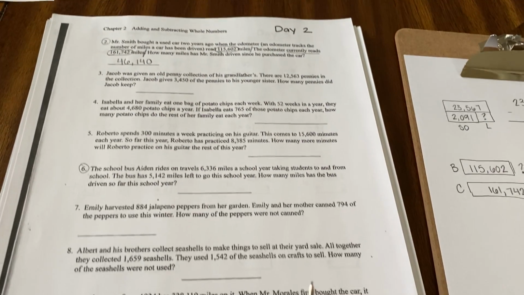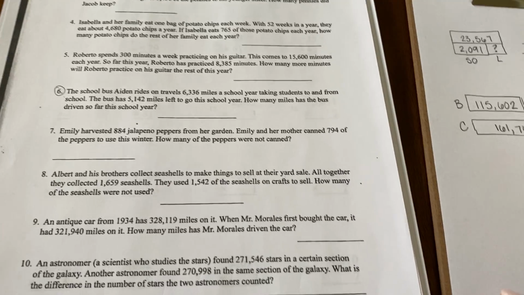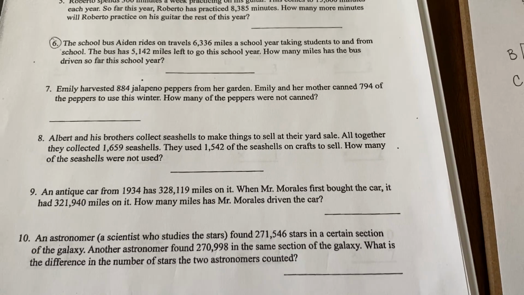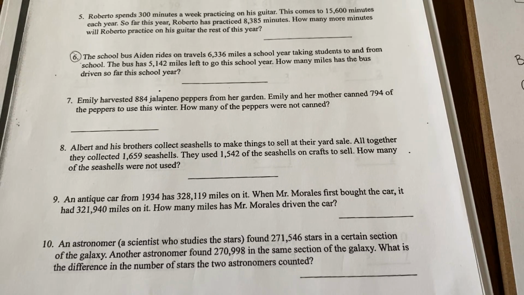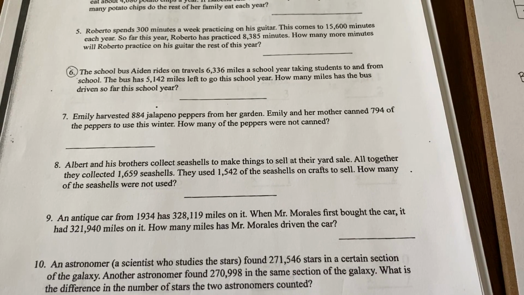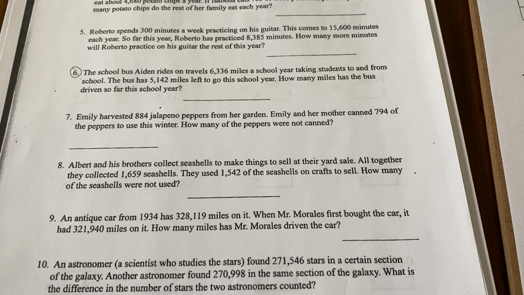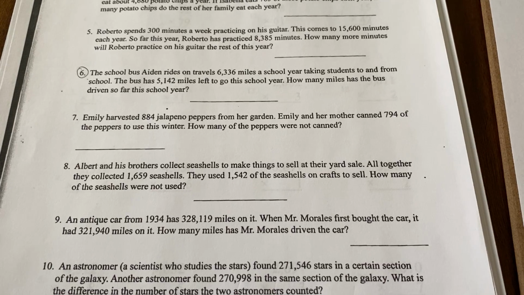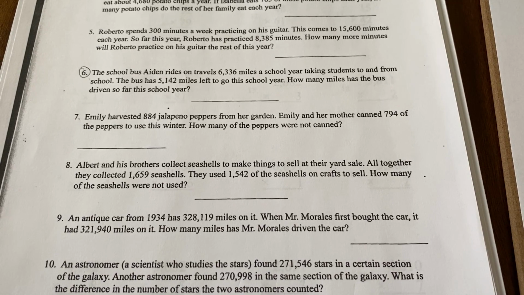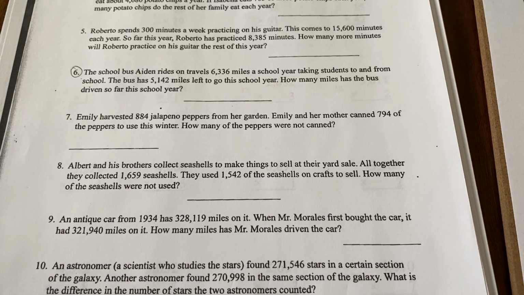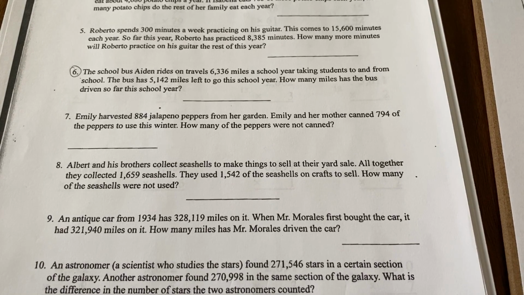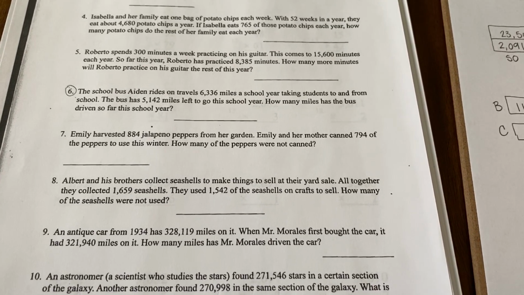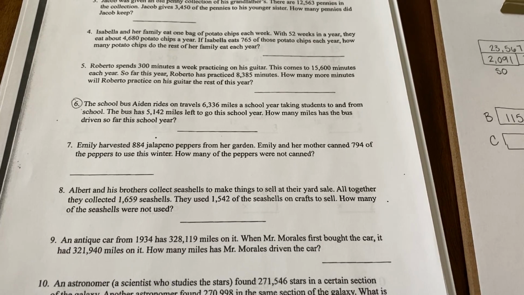All right, last one, number 6. So remember, we're going to read through all of it first, and then we'll chunk it, we'll draw it, write our numbers in it, and then write our statement. The school bus Aiden rides on travels 6,336 miles a school year, taking students to and from school. The bus has 5,145 miles left to go this school year. How many miles has the bus driven so far this school year? So this tape diagram is going to look a little bit different too, and I'm going to show you why. But let's go ahead and chunk it.